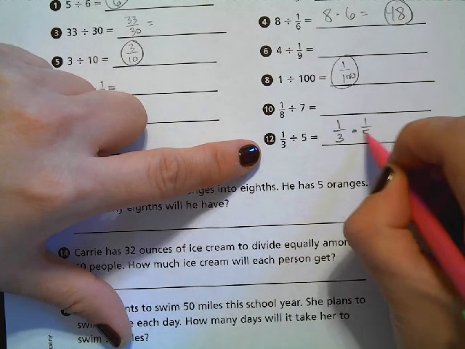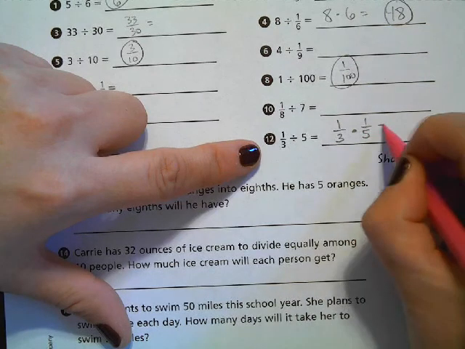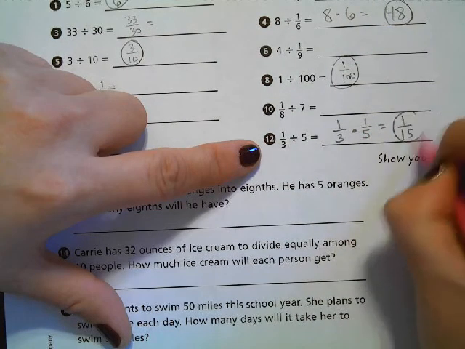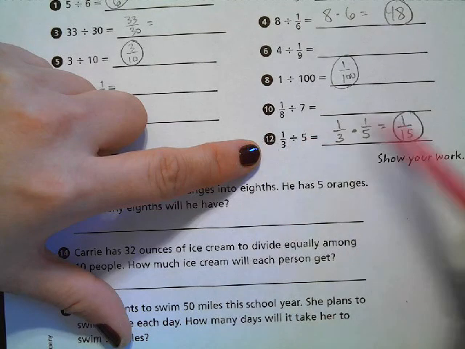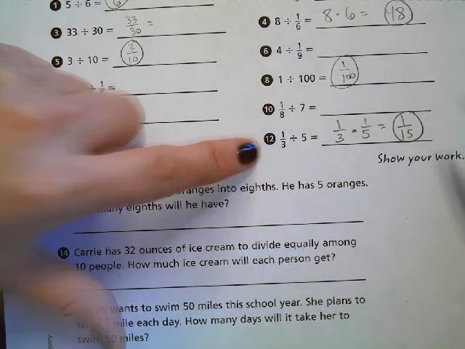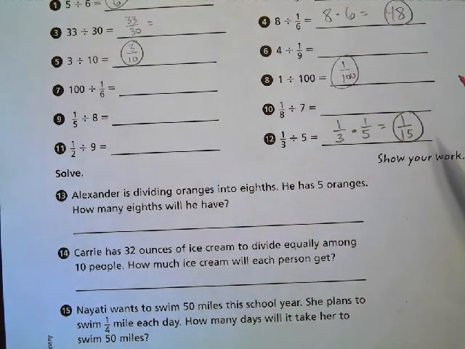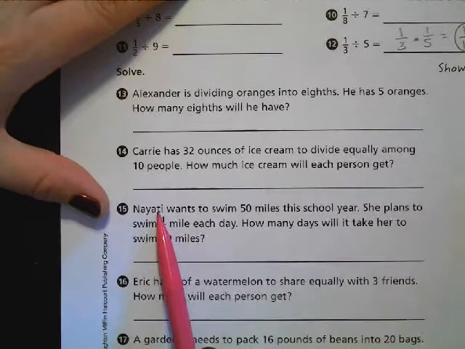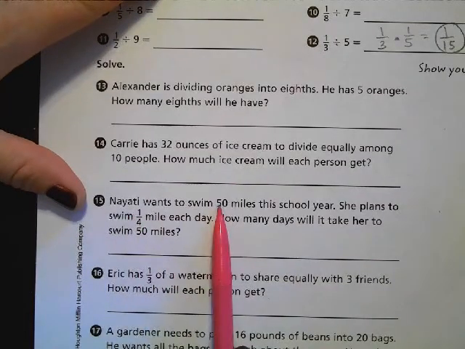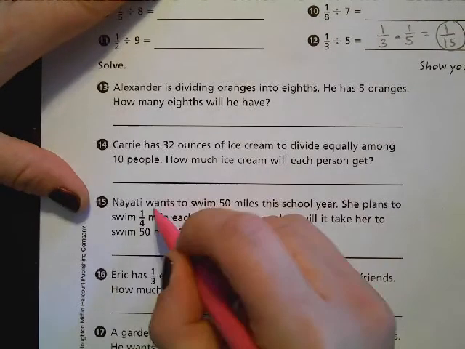Okay, let's do number 12. I have a third of a cake and 5 people want to share it. Keep the first number, change, and how do you flip 5? It's 1 over 5 instead of 5 over 1. So it's 1/15. That makes sense. I didn't have very much of a cake and I shared it with 5 friends. So that makes sense.